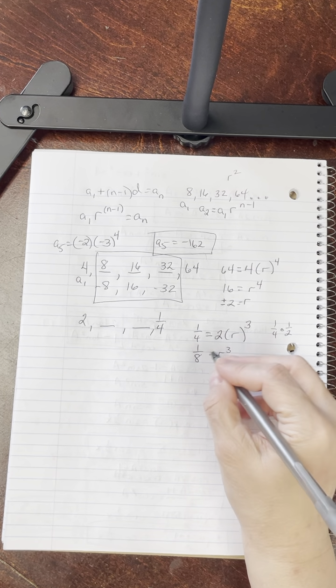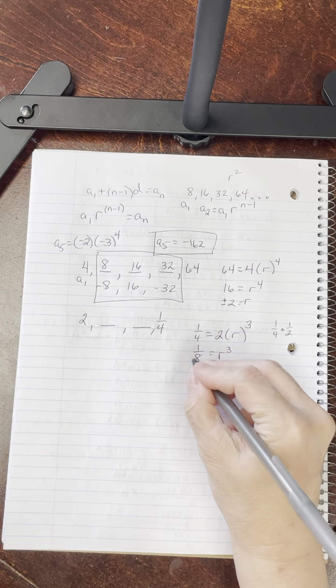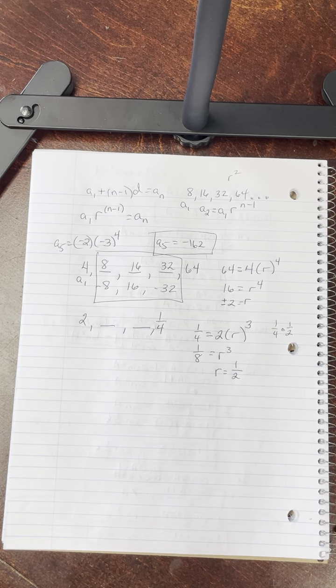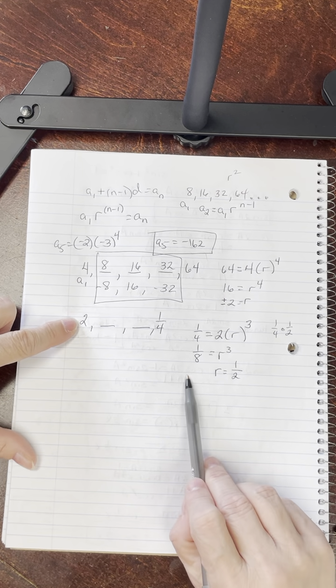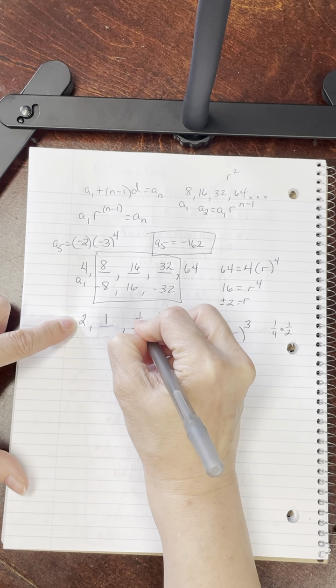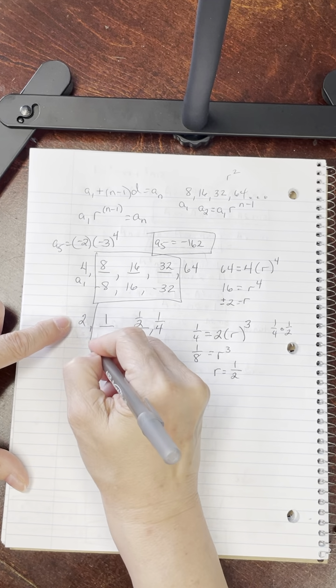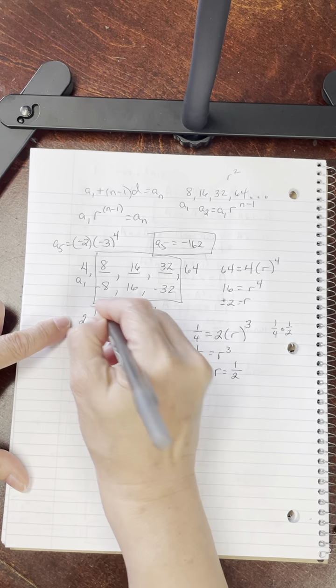What number 3 times will give you 1/8? Well, the cubed root of 1 is 1, the cubed root of 8 is 2, so there's your common ratio of 1/2. Now, I said on an odd exponent, I only have whatever it comes out to be. So this was positive 1/2, so that's what we're going to do. 2 times 1/2 is 1, 1 times 1/2 is 1/2, and just to verify, 1/2 times 1/2 is 1/4, so there's the 2 geometric means.